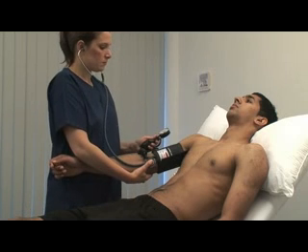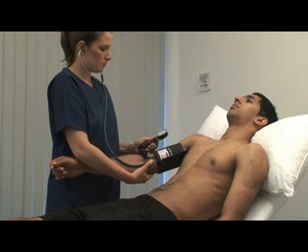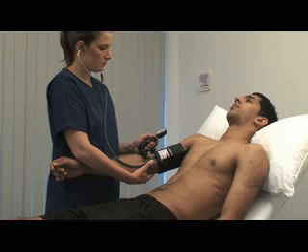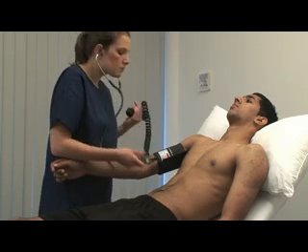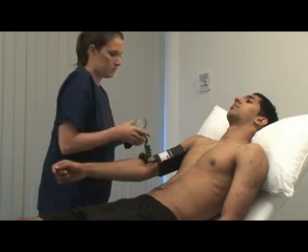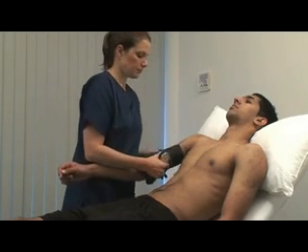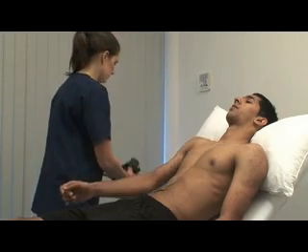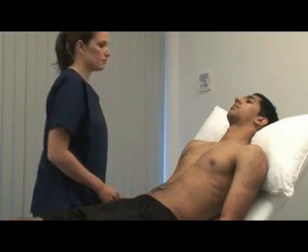Slowly reduce the cuff pressure by 2 to 3 millimeters of mercury per second. Note the point when you start to hear a tapping sound. This marks the systolic blood pressure. Continue to deflate the cuff. The point at which sounds are no longer heard marks the diastolic blood pressure. There are some more subtle features to the Korotkov sounds, which are described in detail in the textbook.